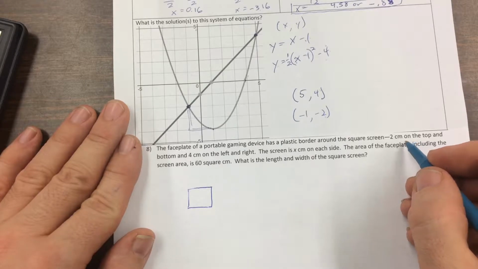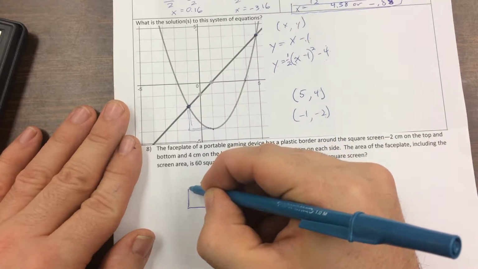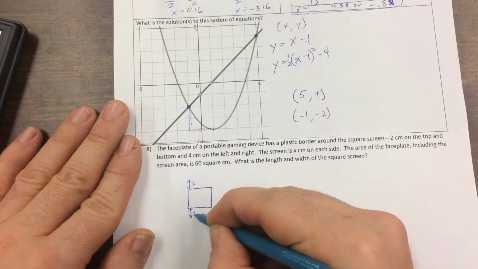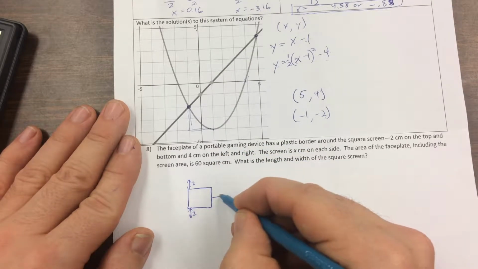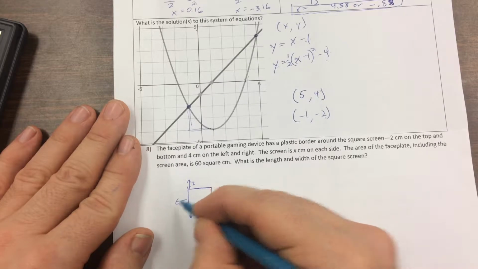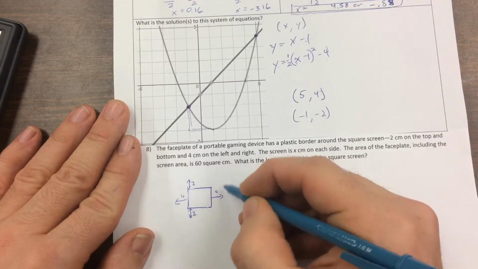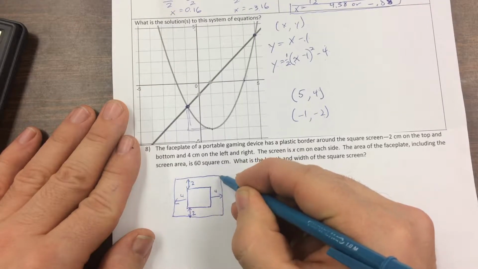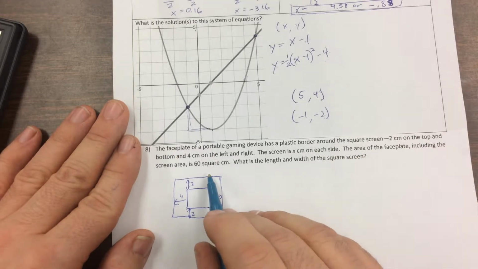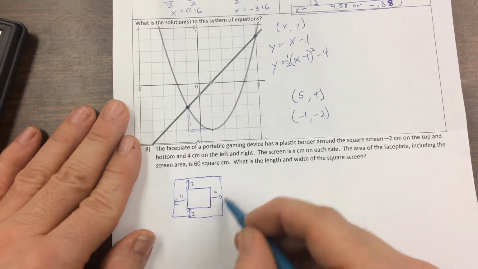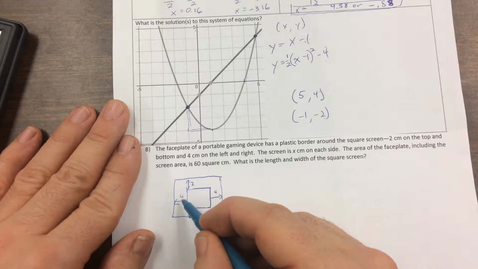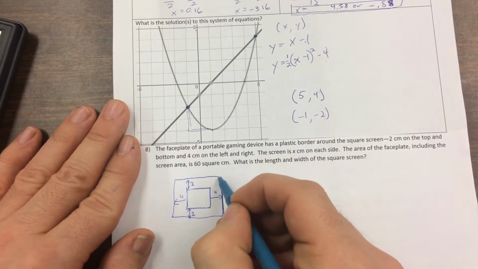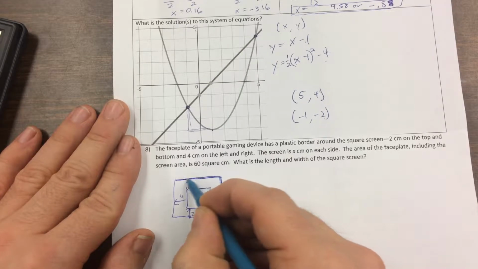2 centimeters on the top and bottom. So that means that there's 2 here and 2 here, and 4 centimeters on the right and left. 4 and 4. So what we're saying is the whole thing here, the whole area is 60. So we need to figure out what would represent this and what would represent the length of this.